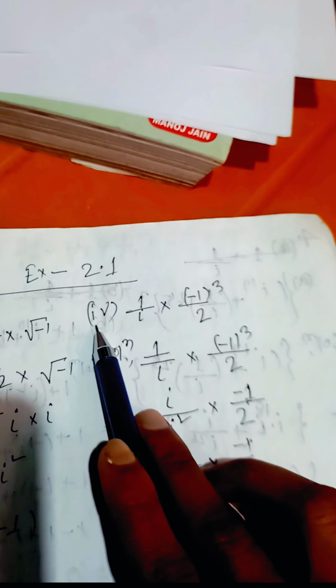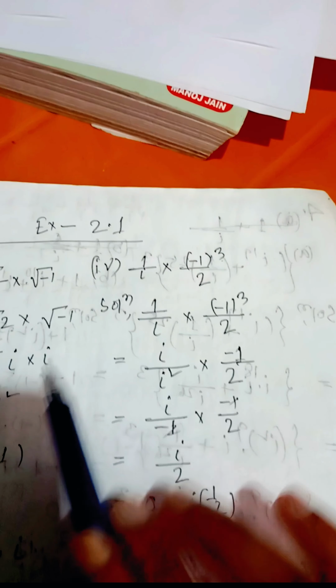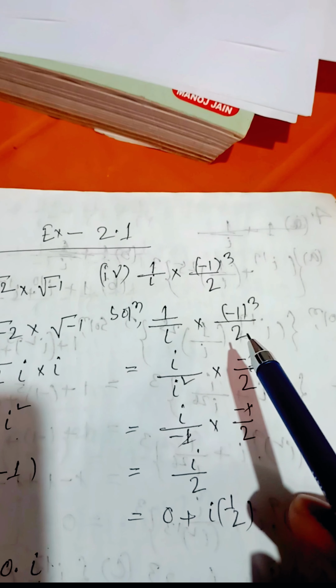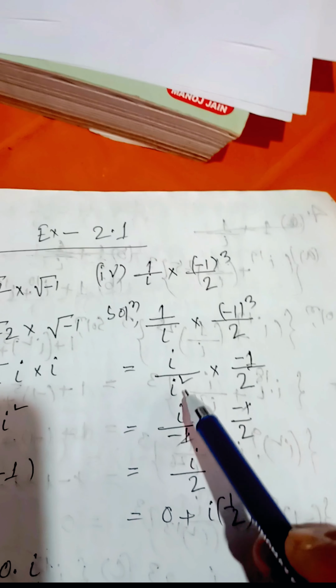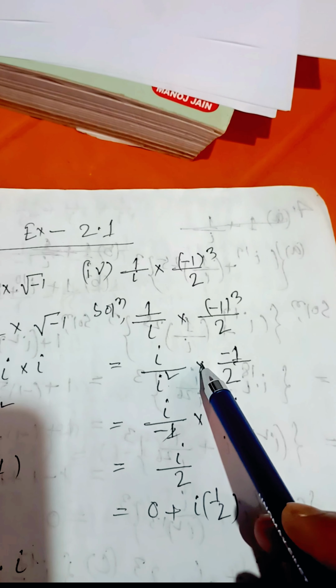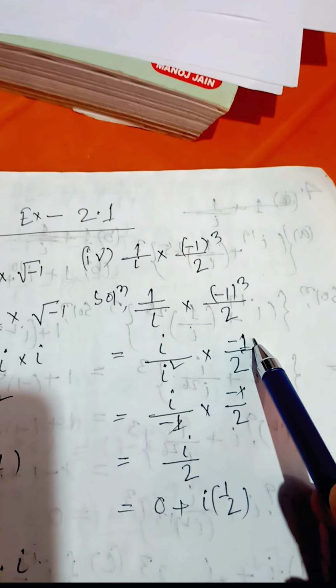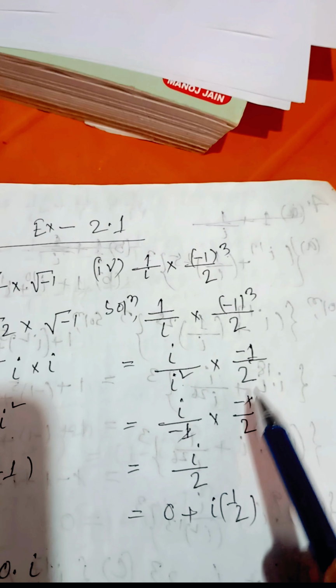Now question number 3, part 4: 1 by iota into minus 1 whole cube by 2. Let us see the solution. So iota by iota square into minus 1 whole cube, it means minus 1 by 2.